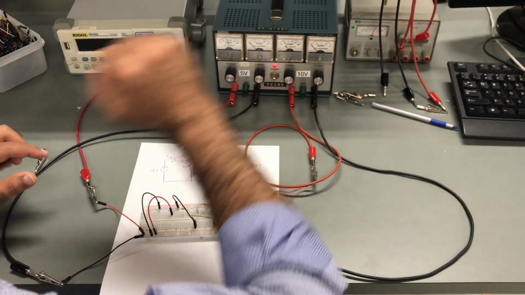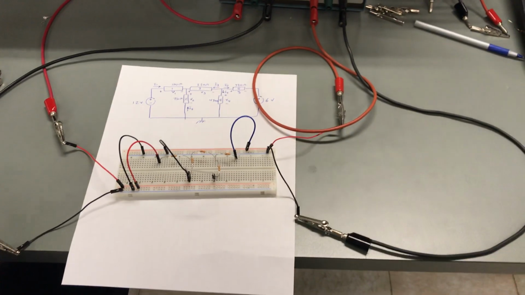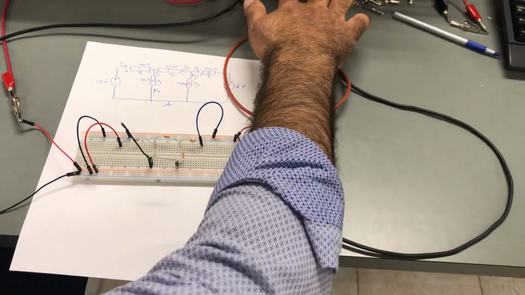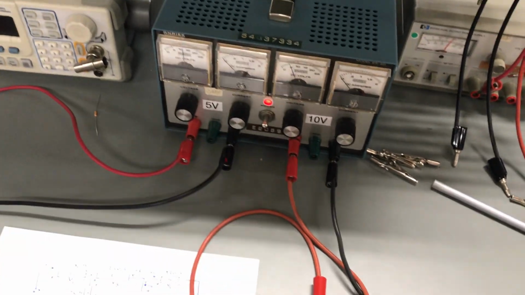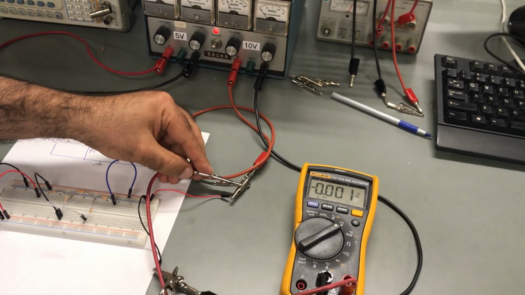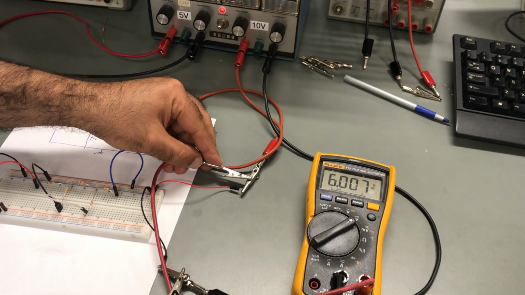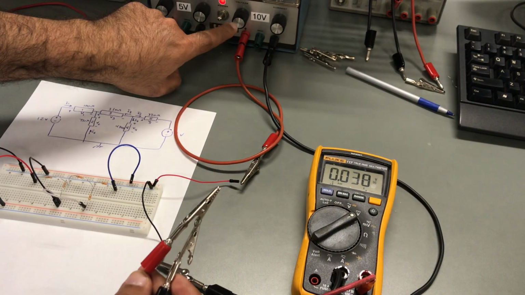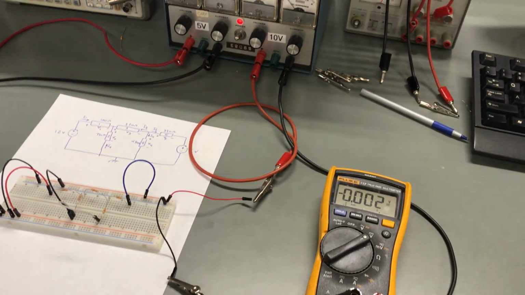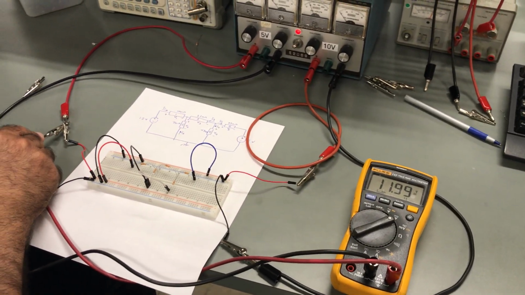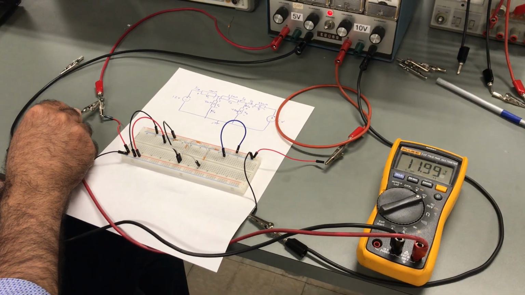I will turn on, but before starting measuring anything, I would like to be sure that I actually have 6 volts from this side, and from this side 12 volts. So I will adjust my multimeter to measure voltage DC here, and I'm going to measure the voltage between this point and this point. I adjusted it to measure almost 6. I can change it by playing with this variable. And in the same way, I will adjust my other source. It is almost 12. It is 11.99, almost 12.